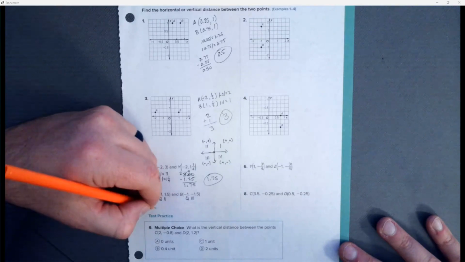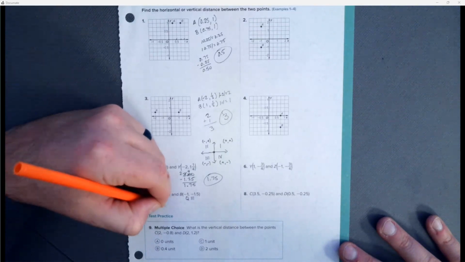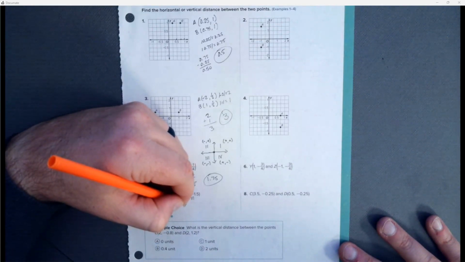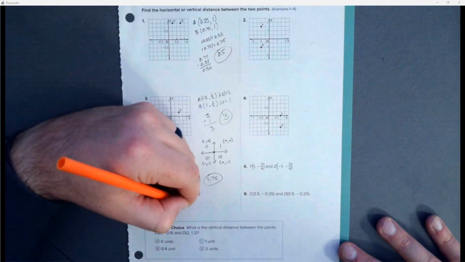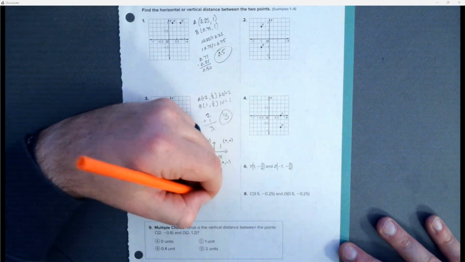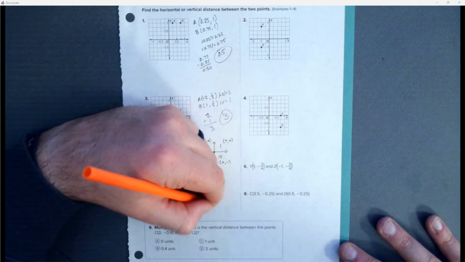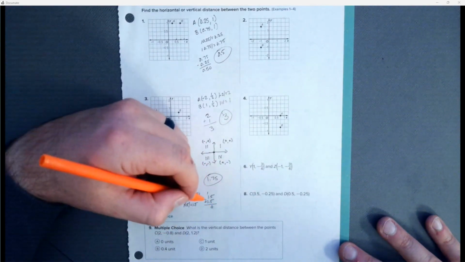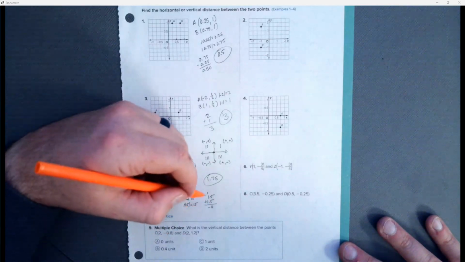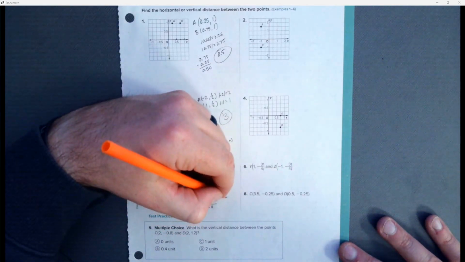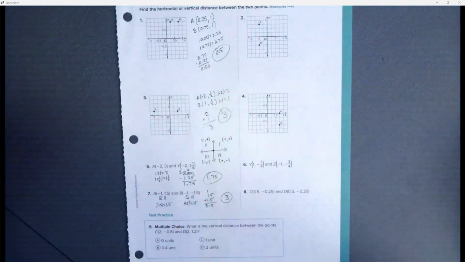The absolute value of 1.5 is 1.5. And the absolute value of negative 1.5 is 1.5. So 1.5 plus 1.5, since they are in different quadrants. 5 plus 5 is 10. Bring my 0, carry my 1, drop down my decimal. 1 plus 1 plus 1 is 3. So we have 3.0. So points A and B are 3 units apart.